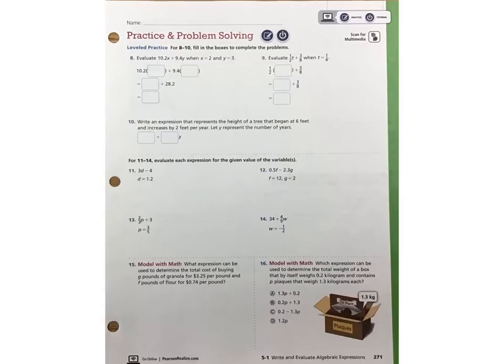Practice the skill of writing and evaluating expressions on your practice and problem solving page. This problem's 8 through 16 on the front and 17 through 21, I believe, on the back. And when you're done with the practice that you need to make sure that you are able to write and evaluate expressions, then come back and check your answers. So pause the video while you're working and then come back and check your answers when you're finished.